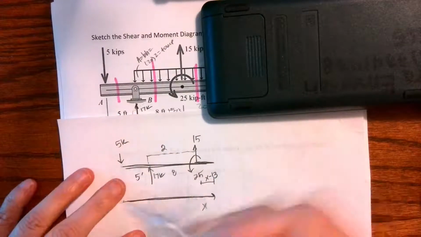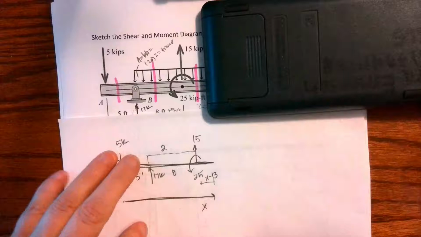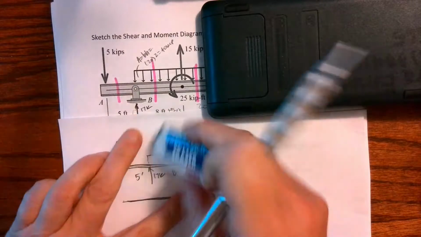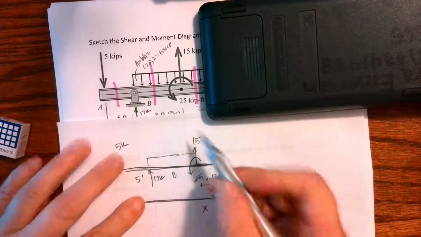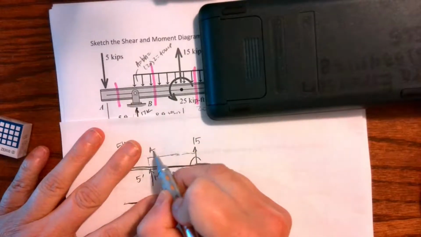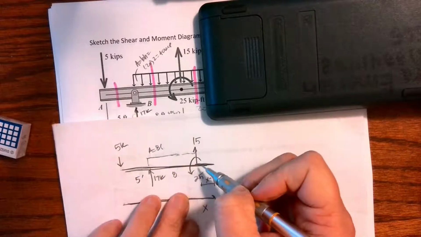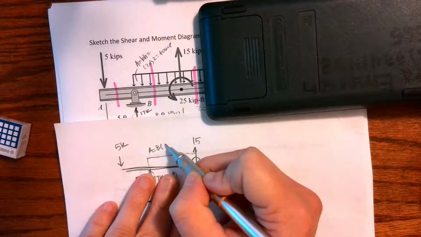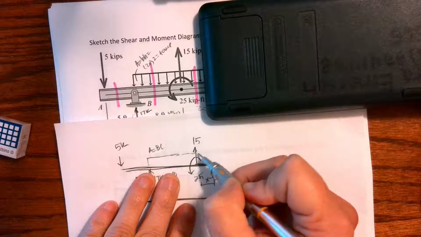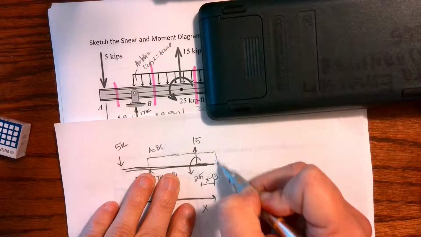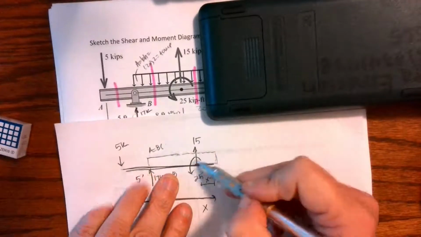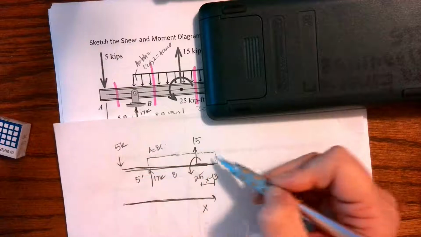I also know, I'm going to erase this too, that the area under my curve is base times height. We're going to call this an area, and then we're going to call this one an area.